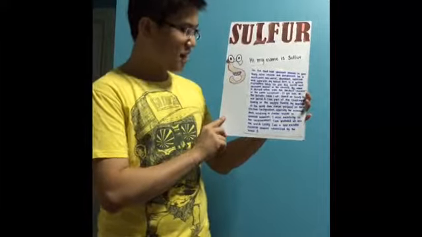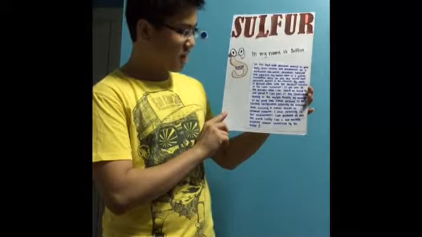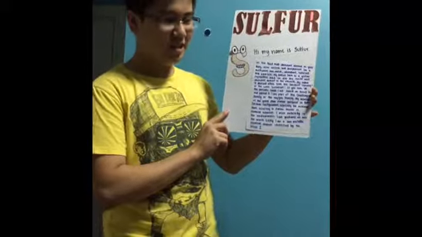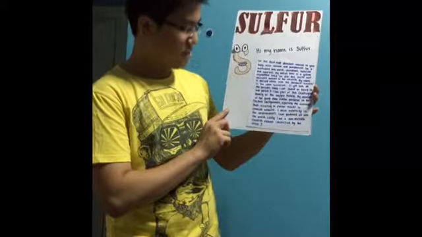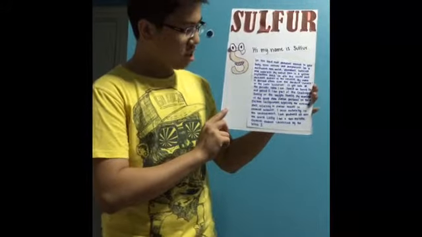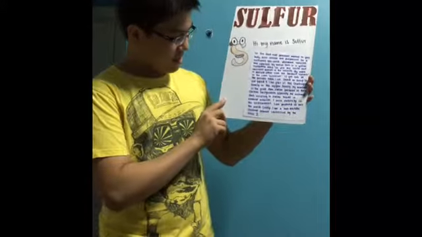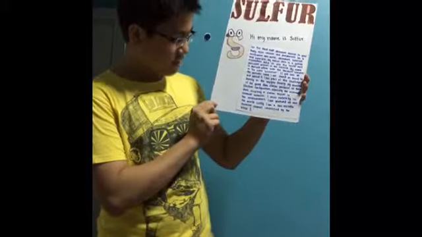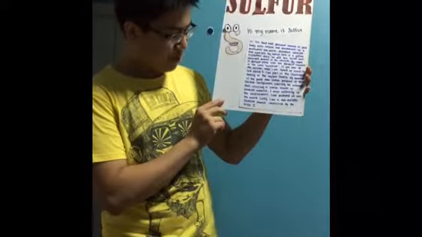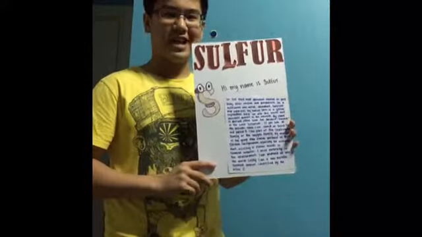Its name is either derived from the Sanskrit sulfure or the Latin sulfurium. If you look at the periodic table, it is found in group 16, period 3. It is part of the halogen family or the oxygen family. It naturally occurs in the environment. Lastly, it is a non-metallic chemical element identified by the letter S.